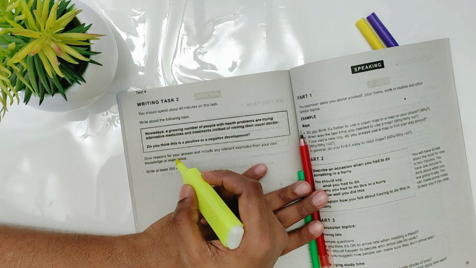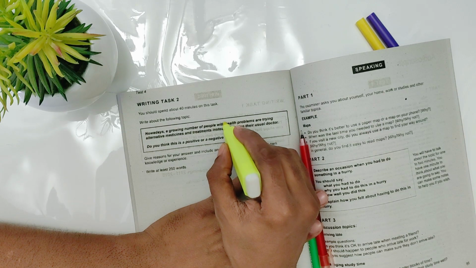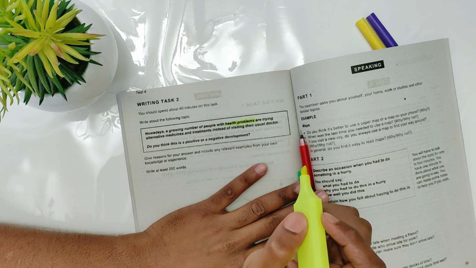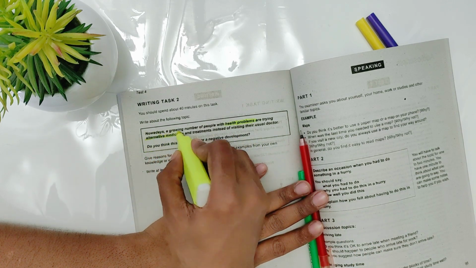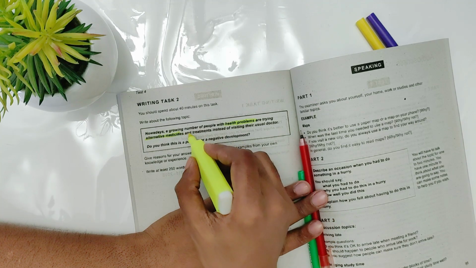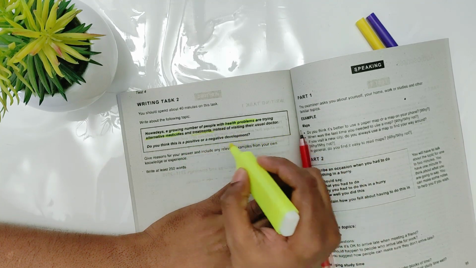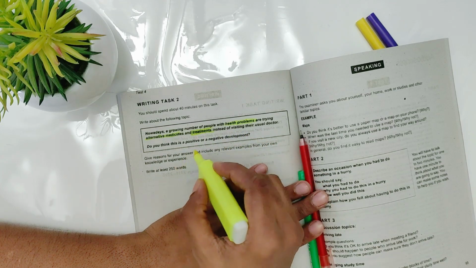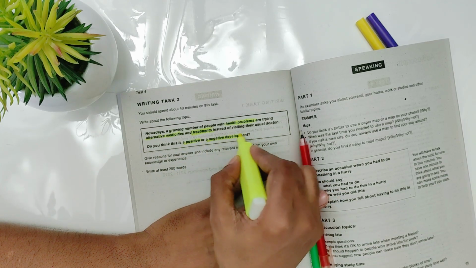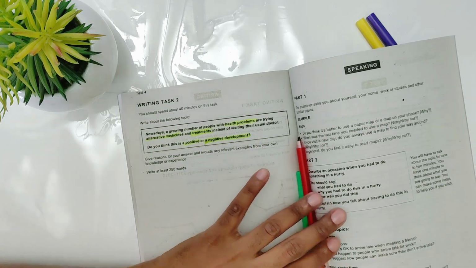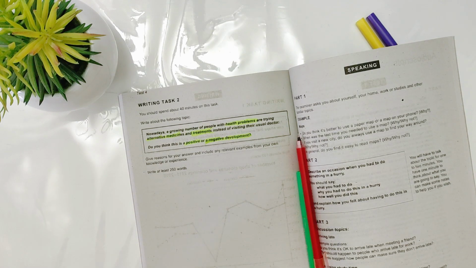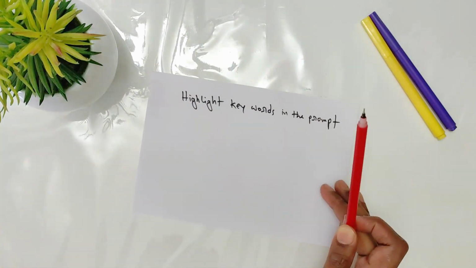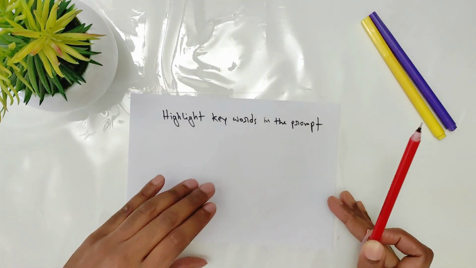For example, you can highlight the phrase health problems, alternative medicines and treatments instead of, and do you think this is a positive or negative development? So what is the benefit to highlighting keywords? The benefit is that these highlights will keep you focused. So highlighting keywords is helpful.